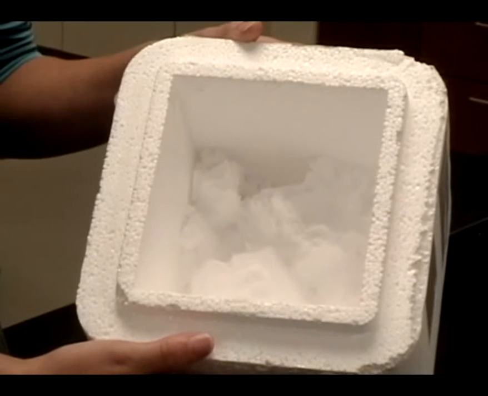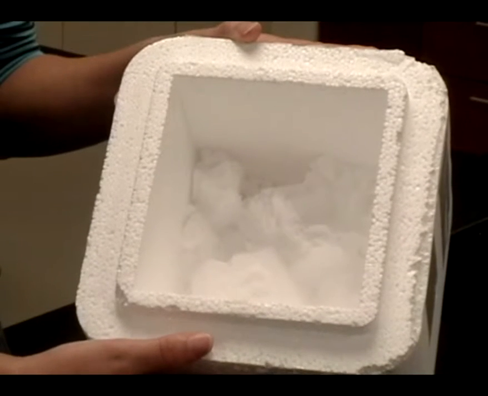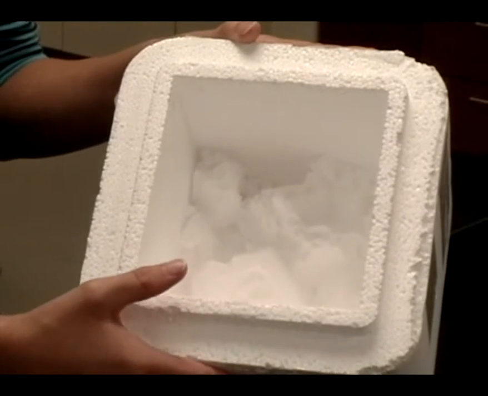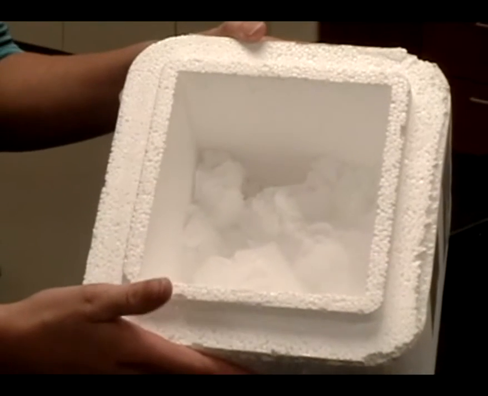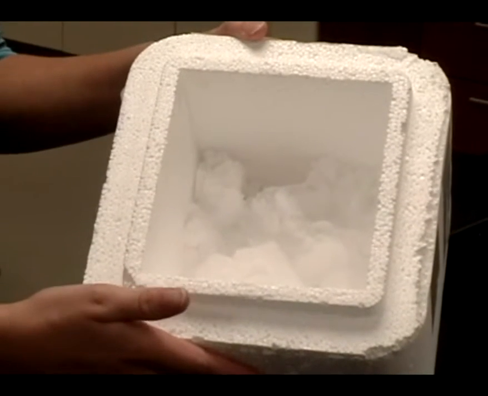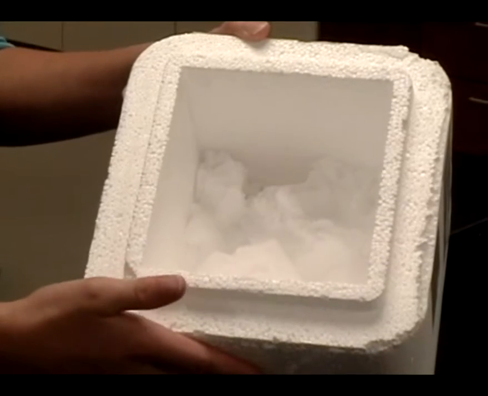and as you can see, it's a solid, but it's actively turning into a gas when met by heat. So when my hot air breath blows on it, it will go into a gas even more.